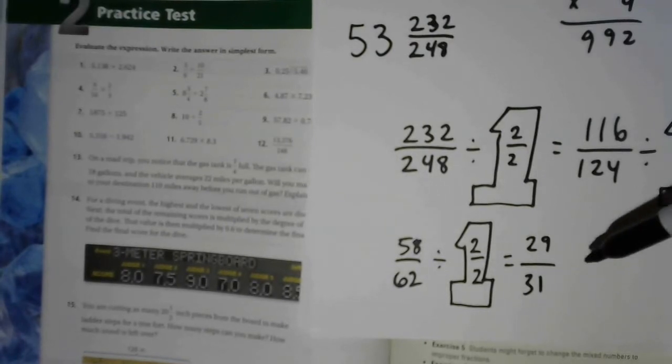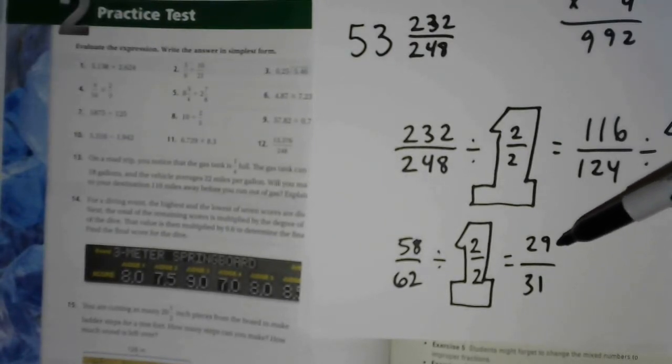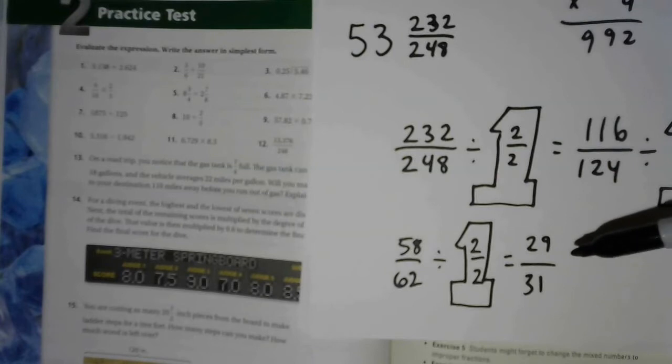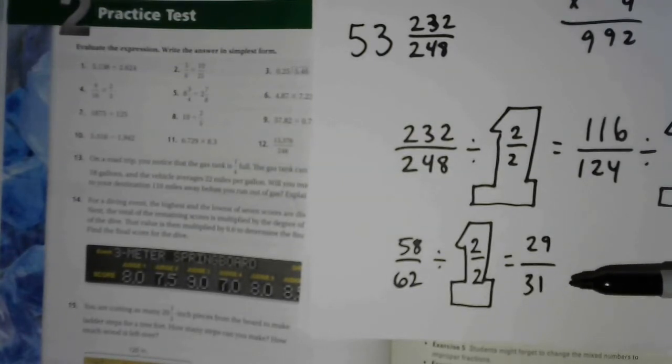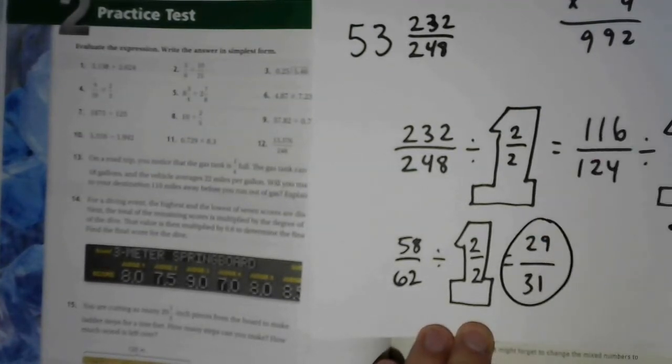Maybe. Let's think about it. Is there a number that goes into both 29 and 31? Well, let me think about this for a second here. 29 is not divisible by 2, not divisible by 3, not 4, not 5, not 6, not 7. I feel like LeBron James right now. No, 29 is not, it's a prime number. 29 times 1. 31 doesn't have any common factors. So this is its simplest form for the fraction.